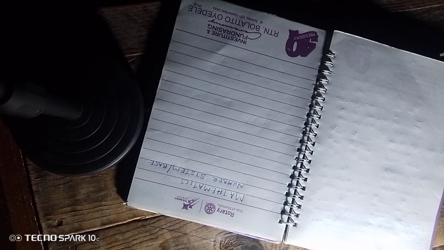I will be discussing this topic, number system, or for some cases you see it as number base. So number base is a system of numbering.